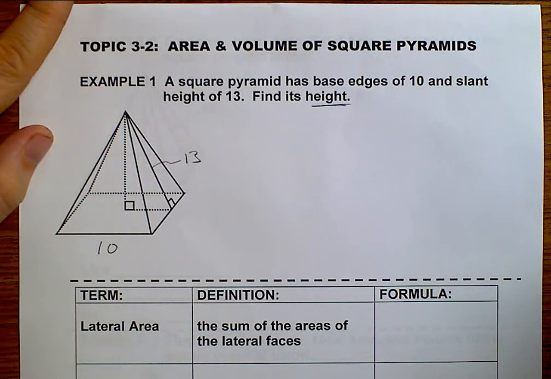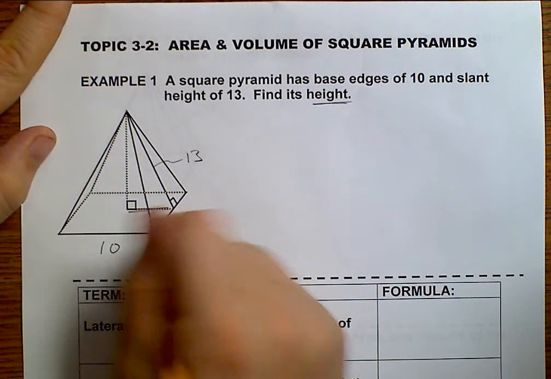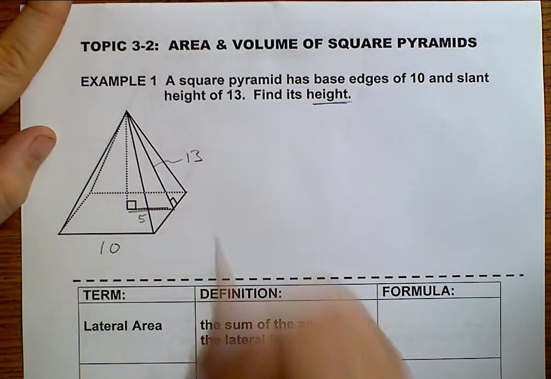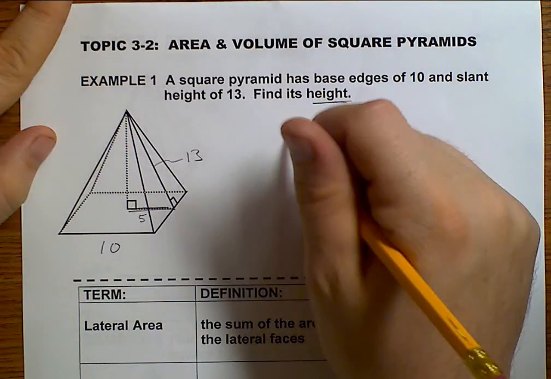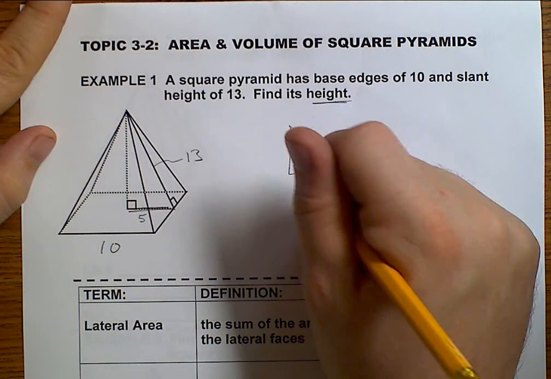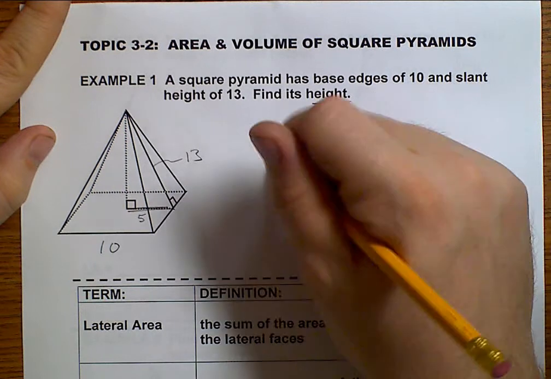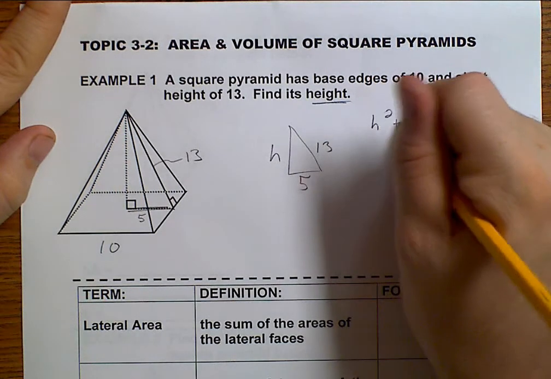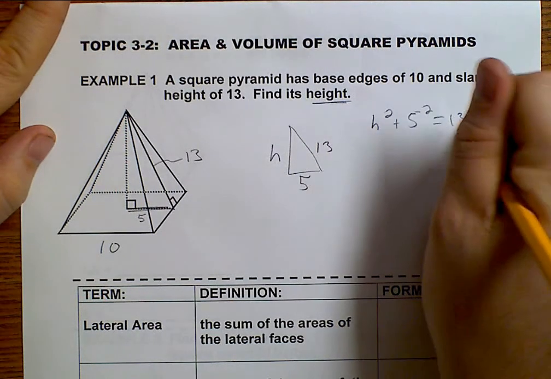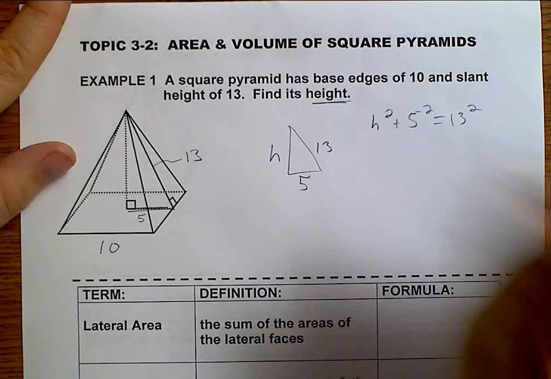Well, if the base is 10, that means that halfway would be 5. And so I have a right triangle. I want to know that this is 5 and this is 13, and I'm looking for my height. Well, h squared plus 5 squared equals 13 squared, thanks to Pythagorean theorem.